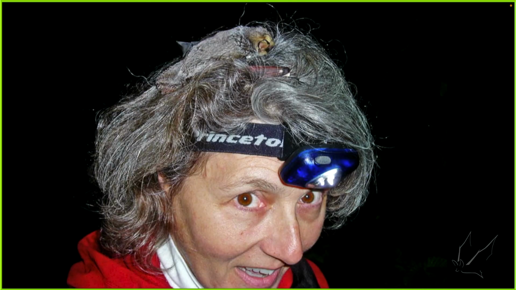So that's a big brown bat. This is a red bat. And of course, hoary bat. You can see get there. But on to what we're here for.